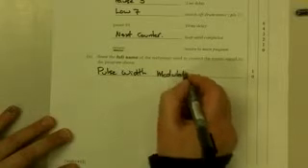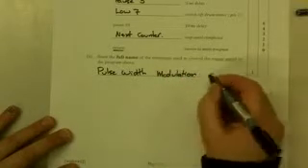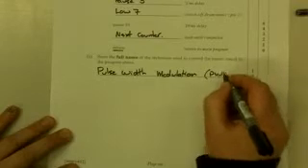Okay, so state the full name of the technique used to control the speed in the program above, and it's PWM, but that won't get you the mark. You've got to put the full name, pulse width modulation.